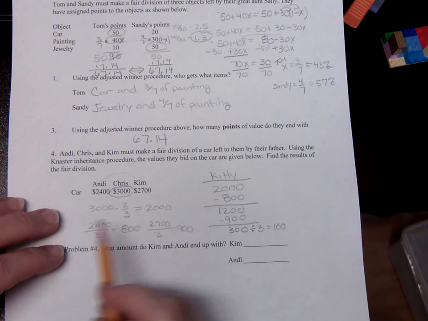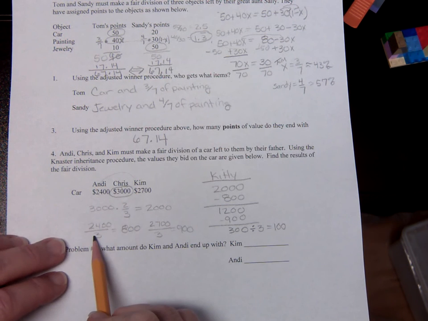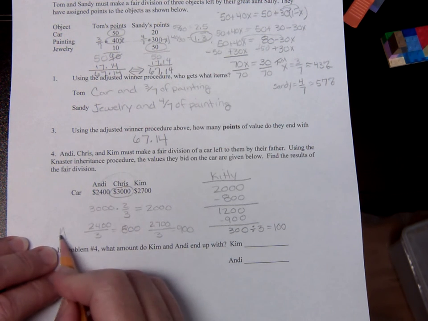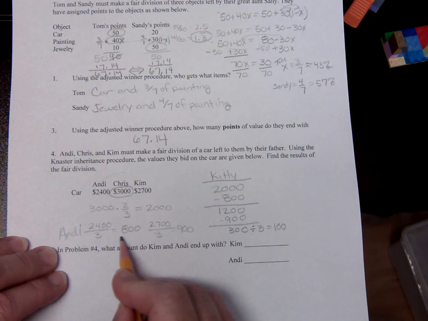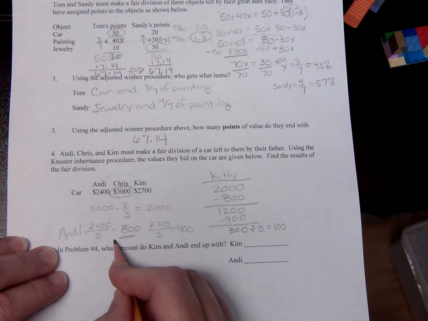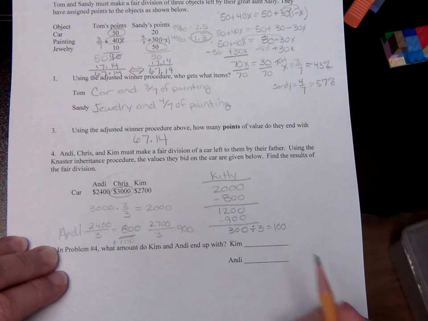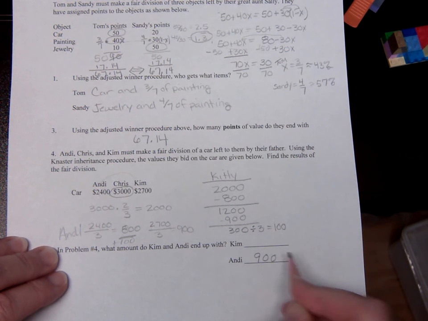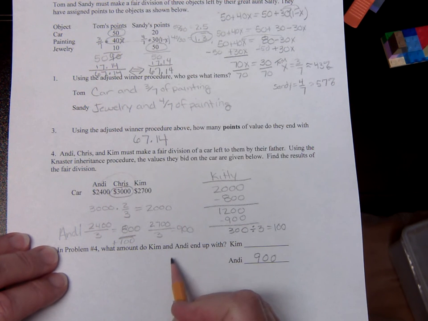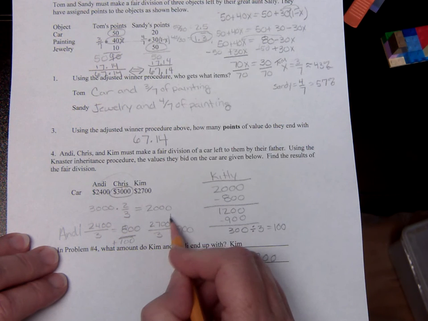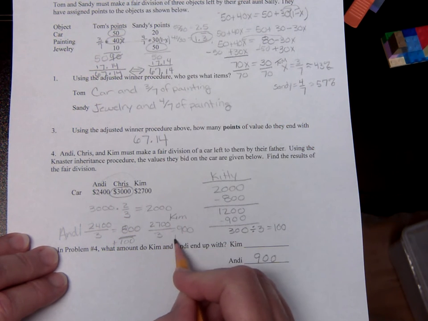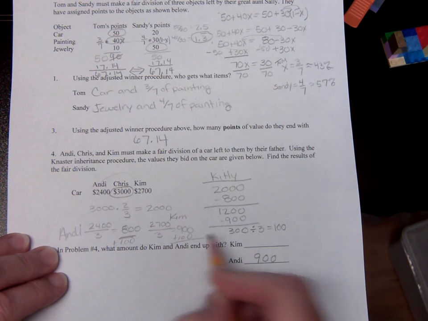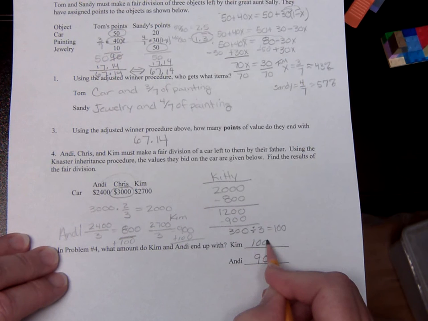So instead of, over here we had Andy getting $800, Andy's going to get 800 plus 100, so he's going to get $900. And instead of Kim getting $900, we're going to add $100 more to her, and she is going to get $1,000.